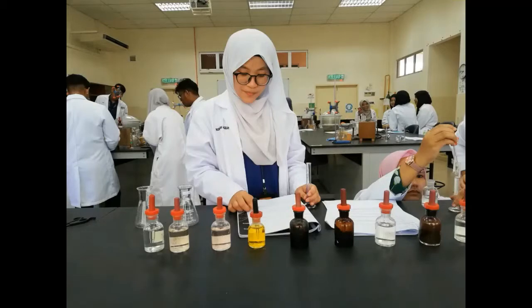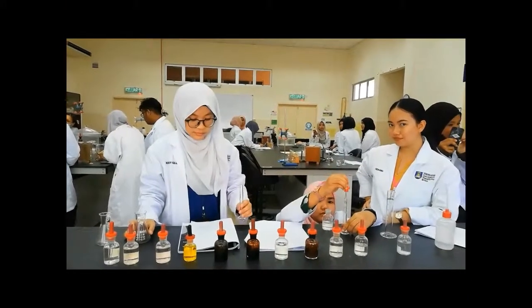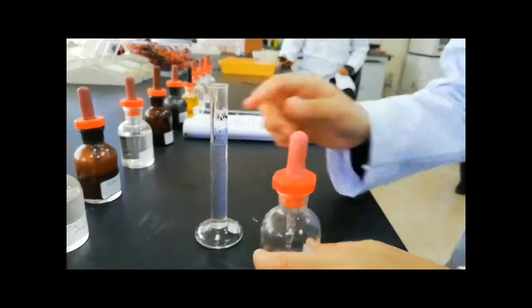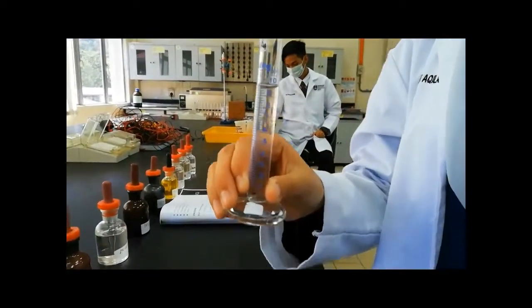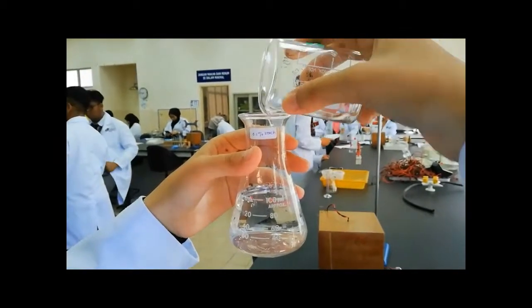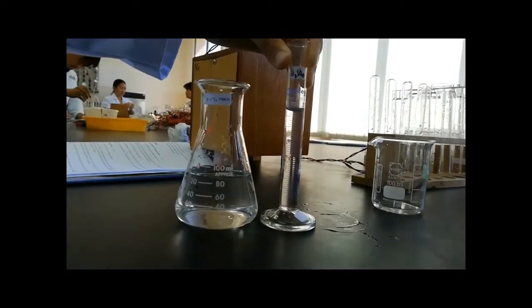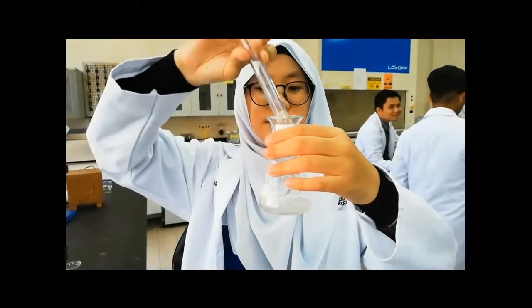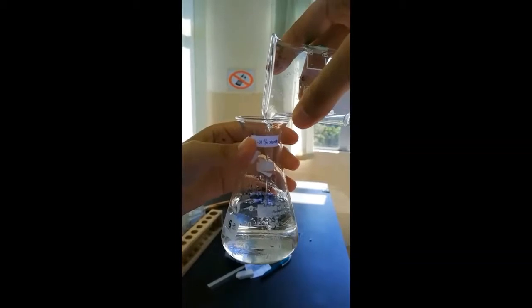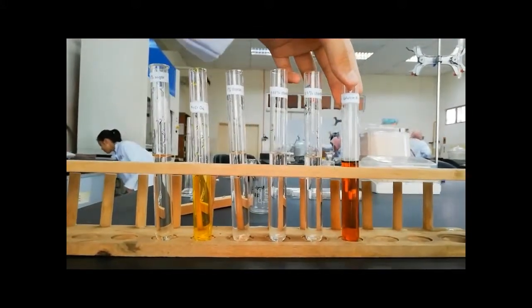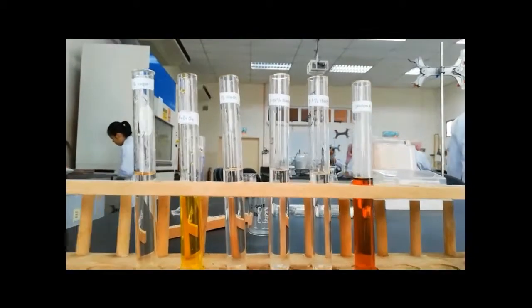As for the Tyndall effect, 0.1% starch solution is prepared by adding distilled water to 10 ml of 1% starch solution in a 100 ml conical flask until the calibration mark is reached. Next, 0.01% starch solution is prepared in the same way by diluting 10 ml of 0.1% starch solution. After that, 6 clean test tubes are prepared and each test tube is filled about 2/3 full with one of the following solutions: 1% starch solution, 0.1% starch solution, 0.01% starch solution, 1% sugar solution, potassium chromate solution, and solution A.